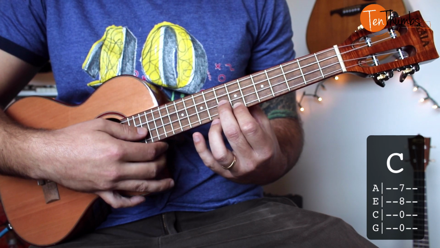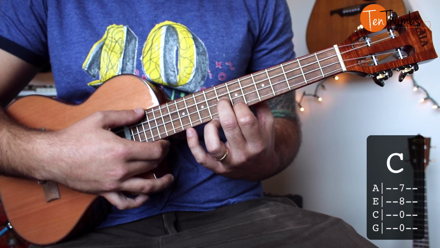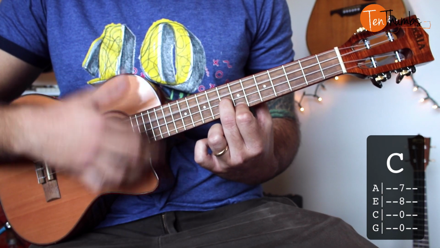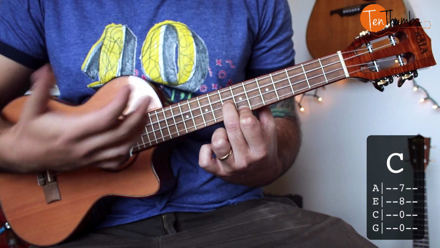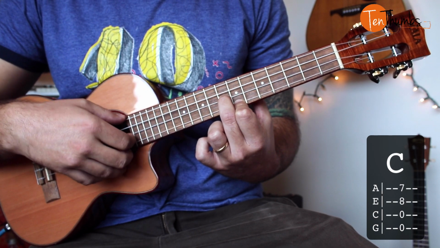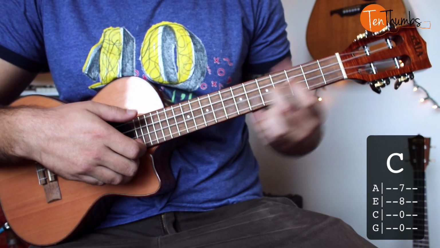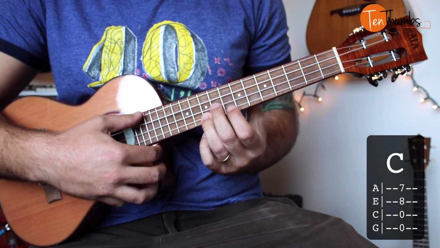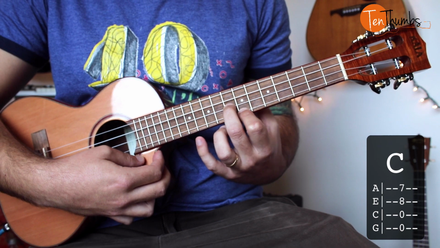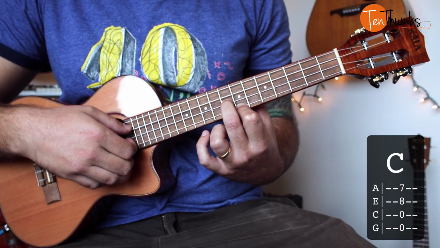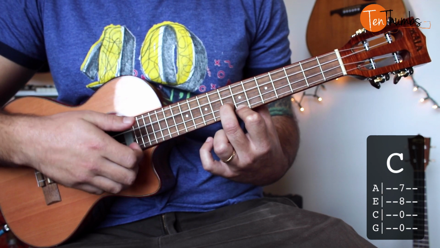All right, so continuing forward, the next one is another C chord, but what we're going to do is get our ring finger on the 8th fret of the E string and play 0, 0, 8, 7. This is another form of the C chord. This is one that I use a lot in chord melody. Sometimes with the same one, I pluck just these 3 strings and not the G string. But that makes a C5.